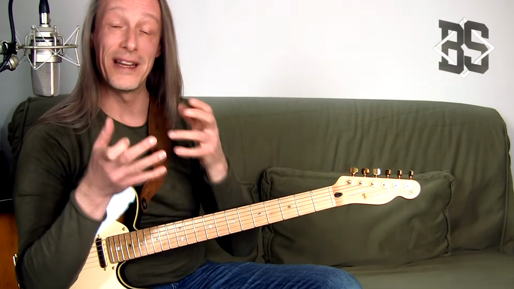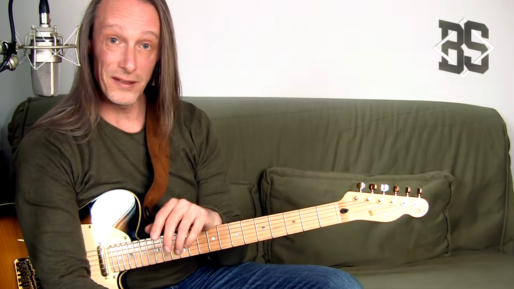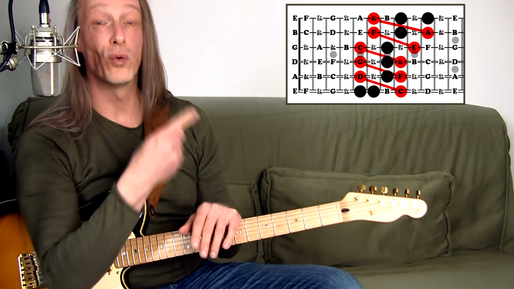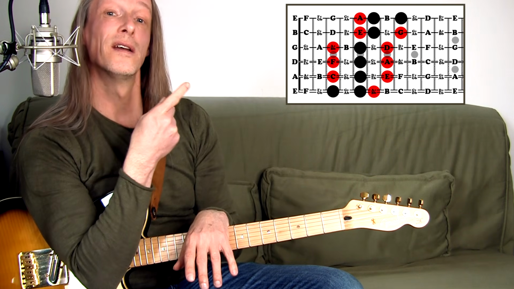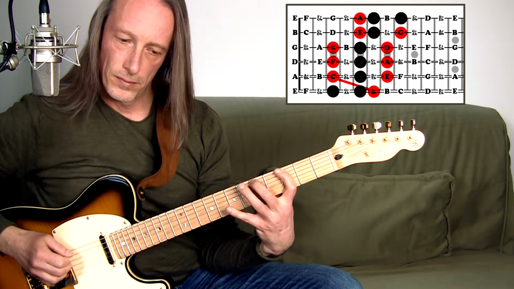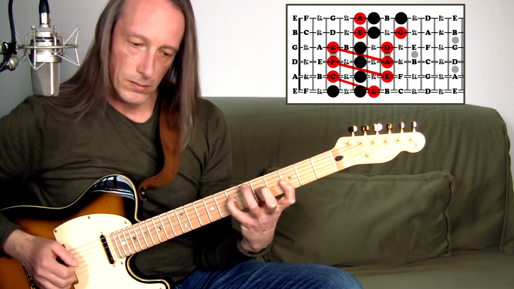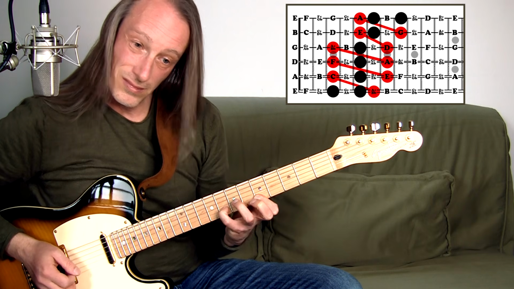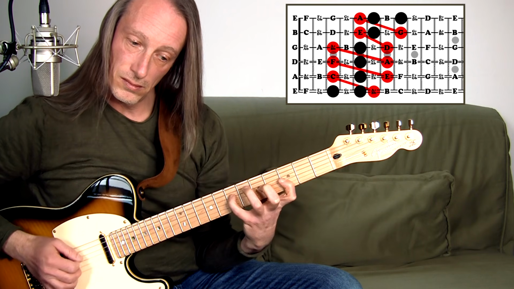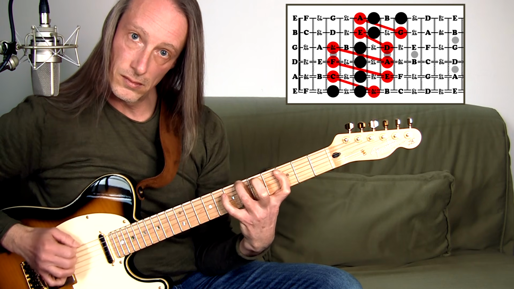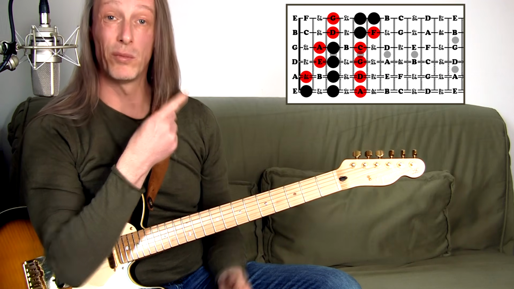And of course you can adapt this concept to all 3 notes per string patterns of the Ionian system. Look here, what I just showed you I call pattern number 3. This is how it looks like in pattern number 2. And this is how it looks like in pattern number 1.